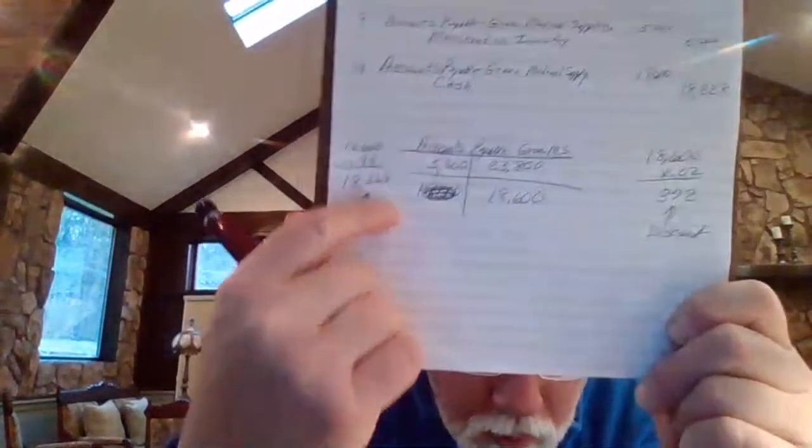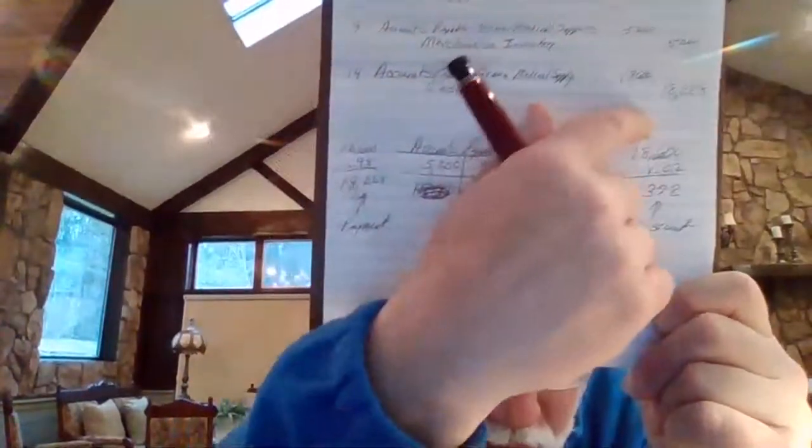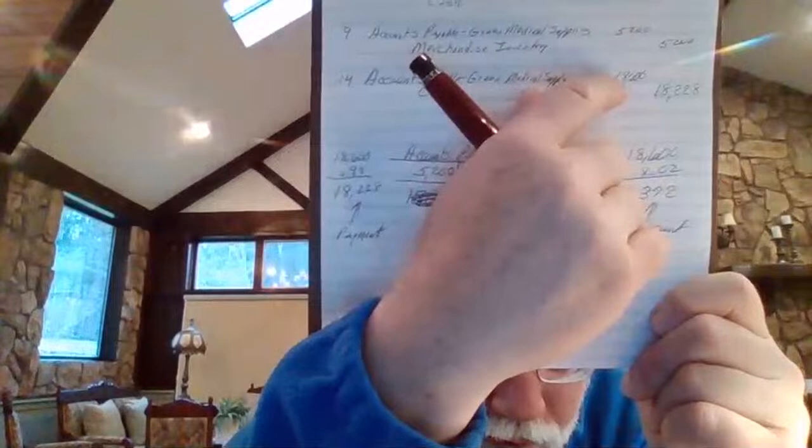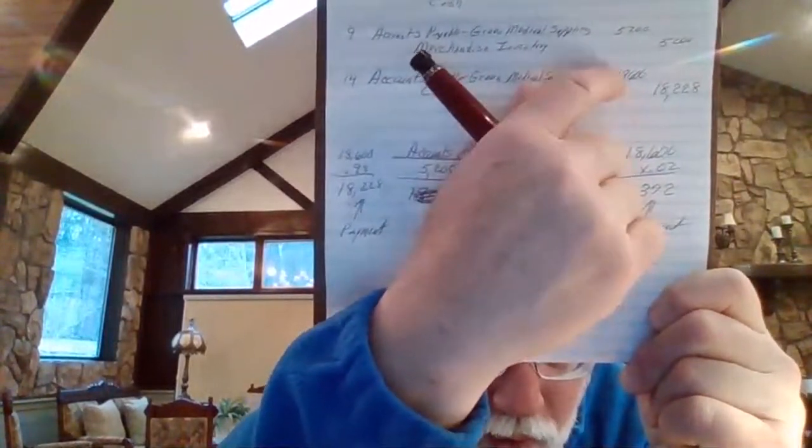Although they authorized us, saying if you pay within 15 days, you can take a 2% discount. So we'll pay them cash of $18,228, which we computed down here. Cash of $18,228 satisfies that because that is 98% of that.